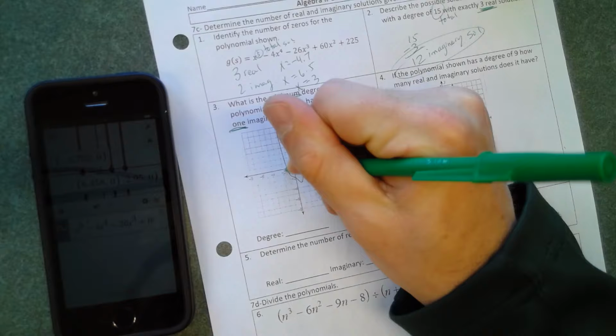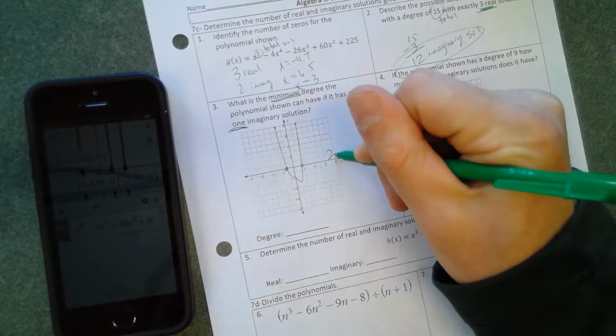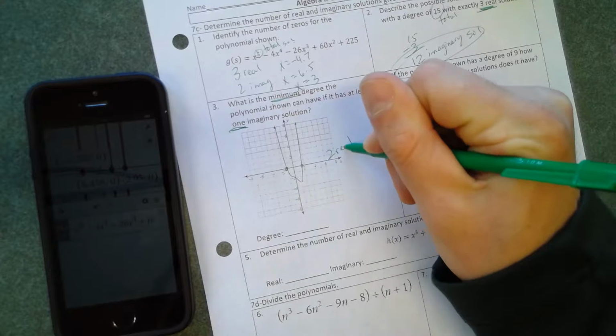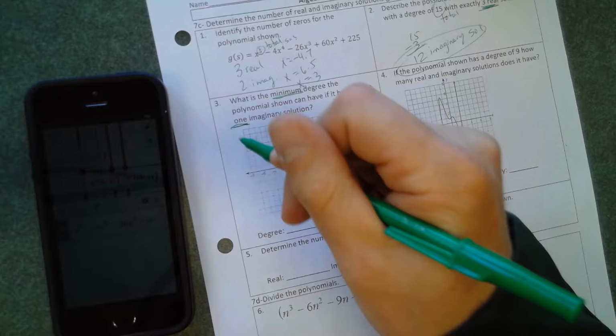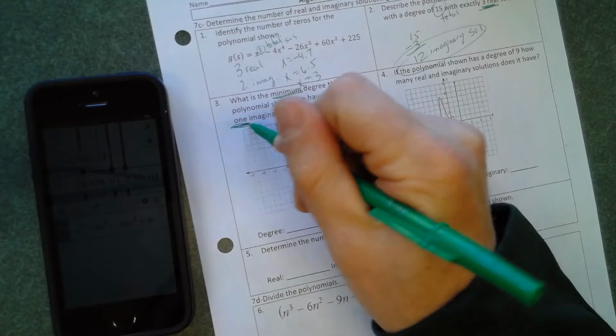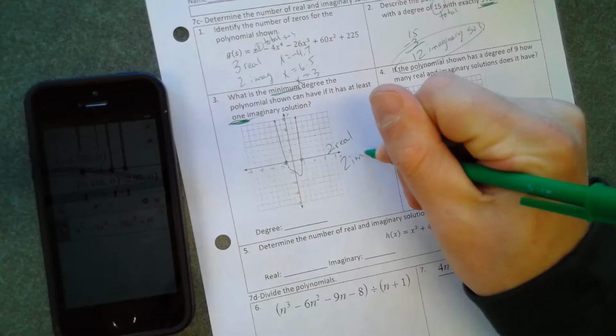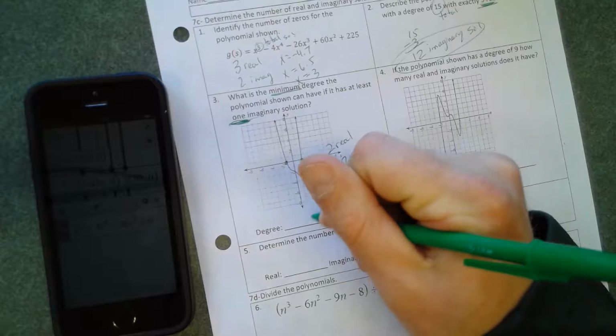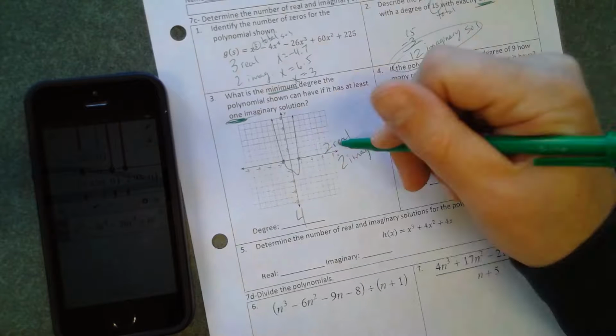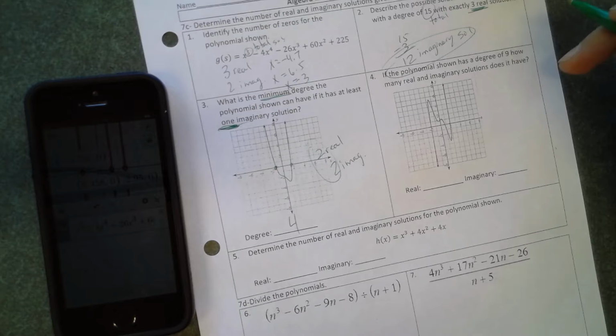So first we look at our graph. We have 2 real solutions. So that's the very least, so our degree is at least 2, but then we have to have at least 1 imaginary solution, so we can't have 1, so the smallest we can have is 2 imaginaries, which is degree 4. 2 plus 2 is 4. Over on the next one, very similar.